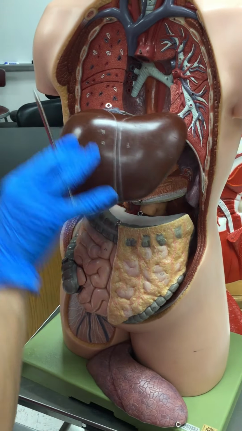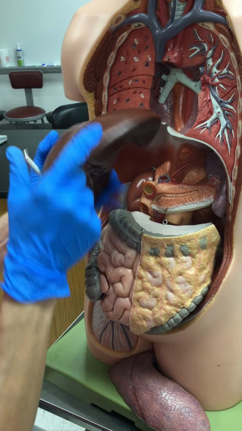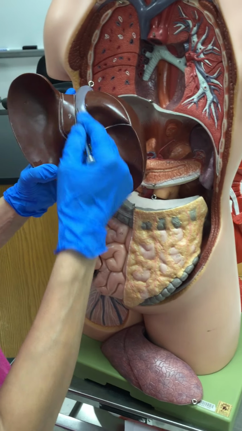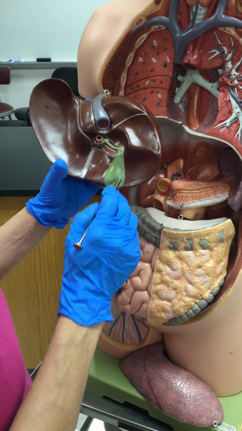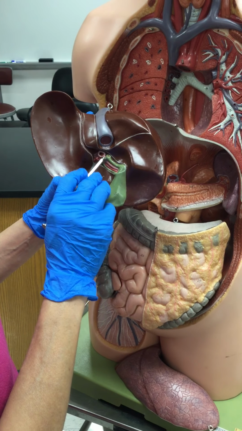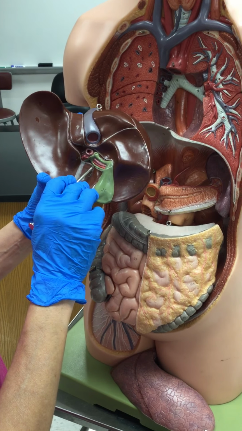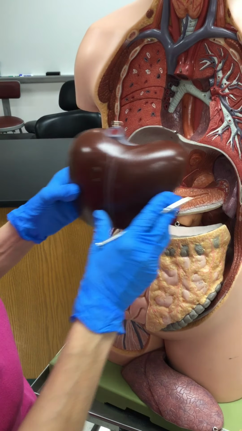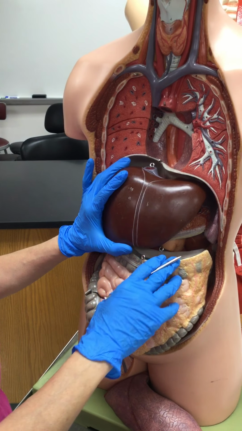Now for the liver, we have the right and the left lobes here in the anterior view, and then here we have the quadrate lobe and the caudate lobe next to the inferior vena cava, and this is the gallbladder with its fundus, its body, its neck, and then this will be the cystic duct that receives the bile from the right and the left bile ducts that empty into the gallbladder. And this is all for the digestive system.